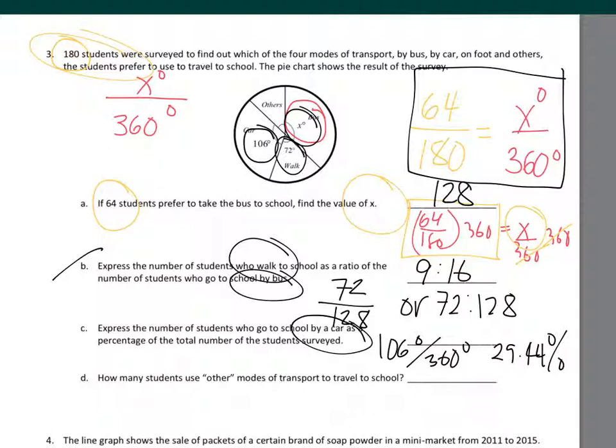Okay, finally, how many students use other modes of transport to travel to school? If we refer to the pie chart, again, the total degrees should be 360. If we know x to be 128, all we have to do is subtract 128, 72, and 106 from 360, and you'll get the degree value for the others. So 360 minus 128 minus 72 minus 106 will give you 54.